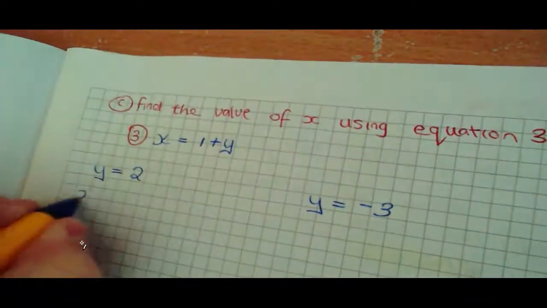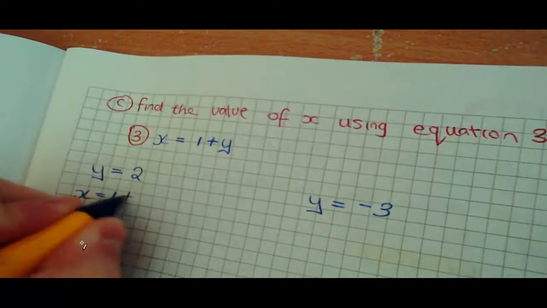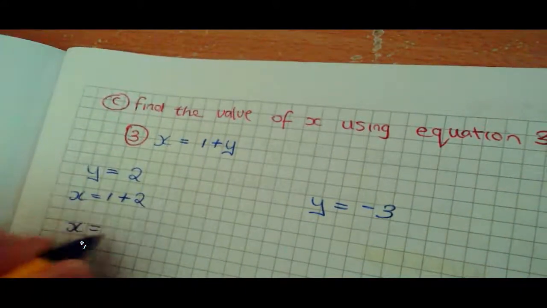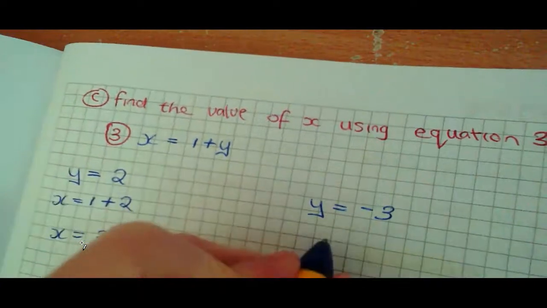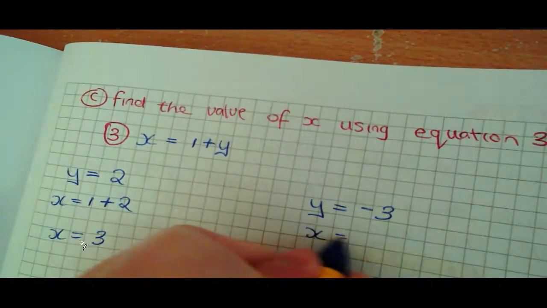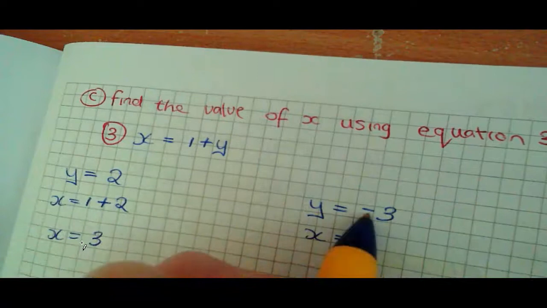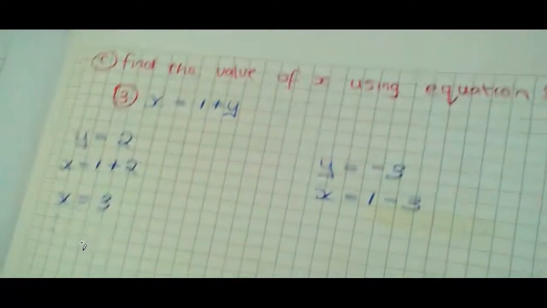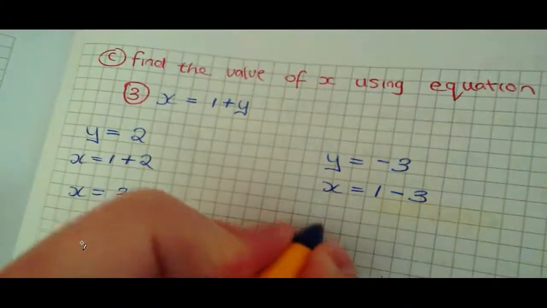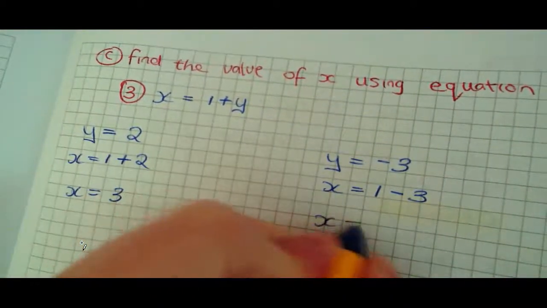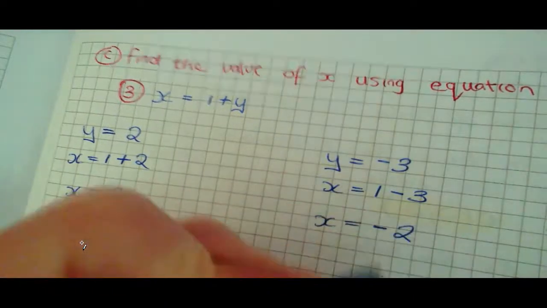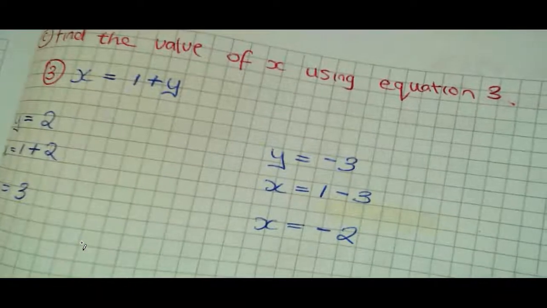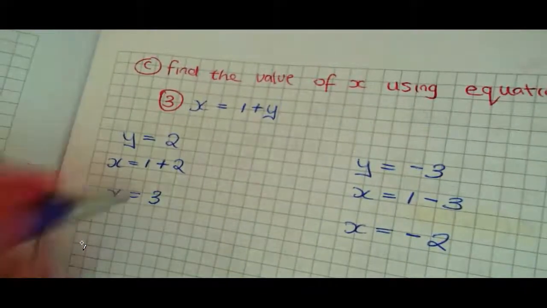Okay, so x then is equal to 1 plus y, my y is 2. So x is equal to 1 plus 2 is 3. And for my other one then, x is equal to 1 plus y, but my y is a minus, so it's going to be minus 3. X then is equal to 1 minus 3 is minus 2. So now I know what my y's are equal to, and now I know what my x's are equal to.